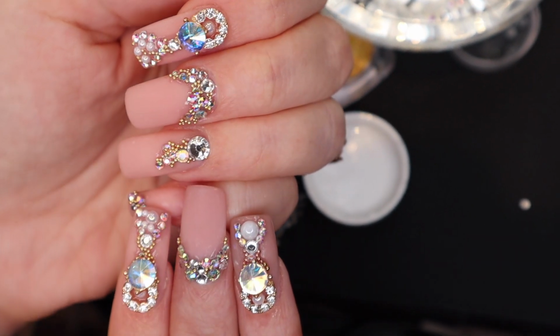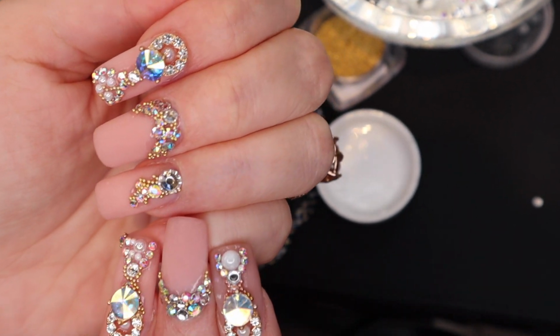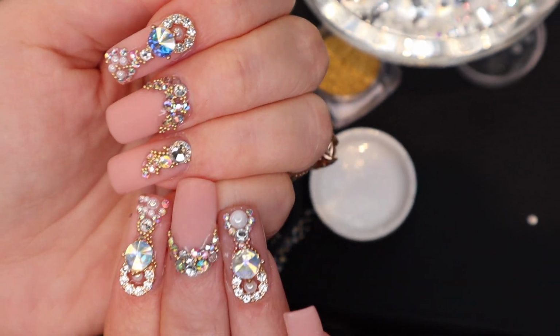Now this is the final result. I hope you can see how beautiful and sparkly it is.